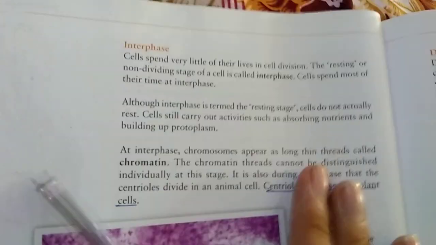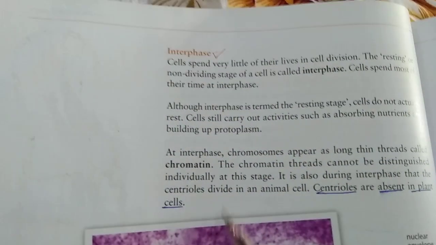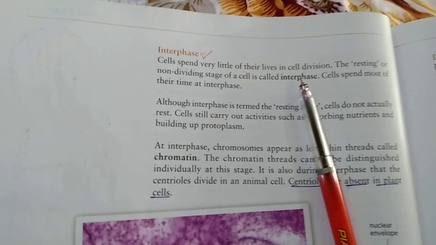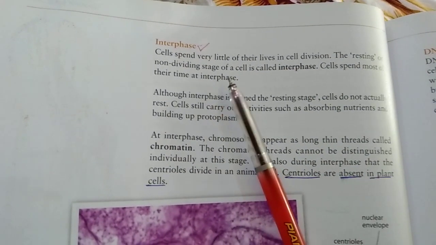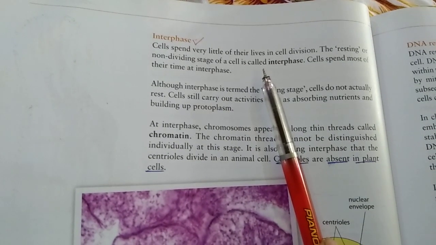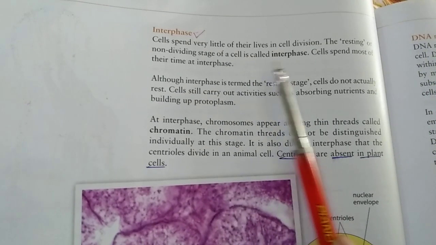Now we discuss interphase. Cells spend very little of their lives in cell division. The resting or non-dividing stage of a cell is called interphase. It means the pre-period of cell division is called interphase.